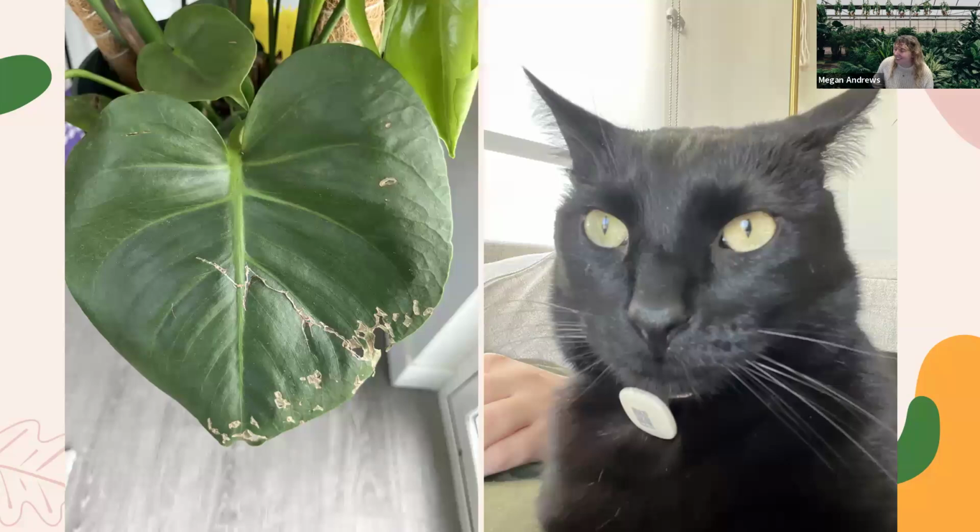It's my cat. This is my cat who, when he gets hungry and is trying to tell me he wants food, tries to eat my plants. So all of my plants are either hanging or on very tall plant stands. Yes, he is a very handsome boy, but he is evil.